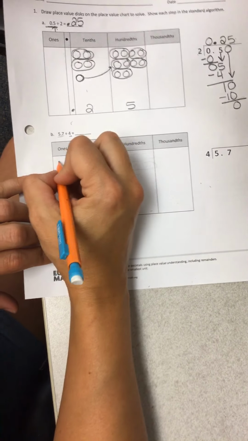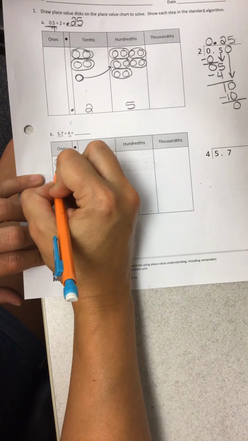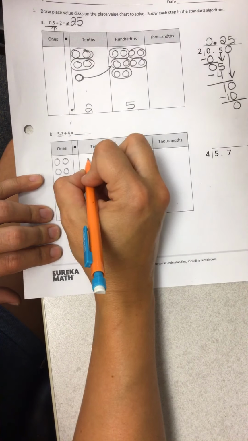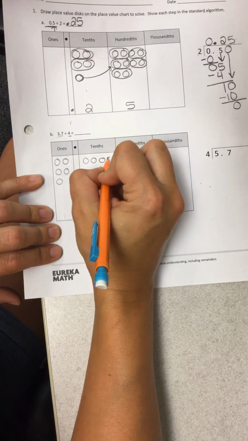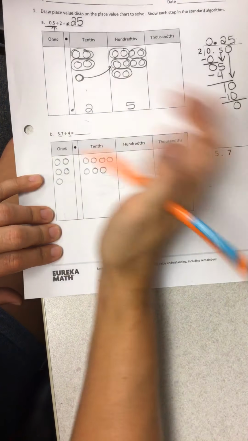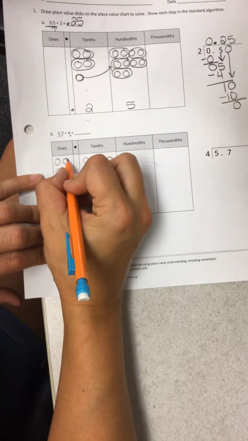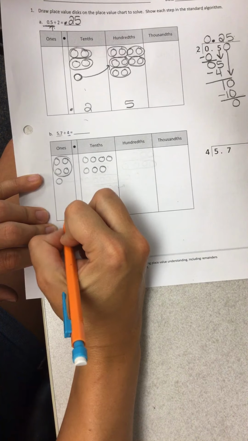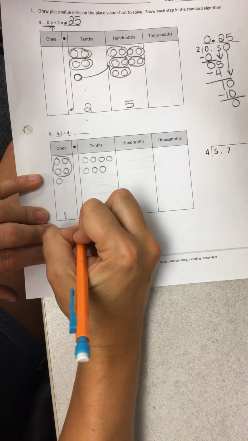Okay. So moving on down here, I'm going to put this into my place value chart. I've got 1, 2, 3, 4, 5, and then I'm going to do 1, 2, 3, 4, 5, 6, 7. Okay, so I'm going to divide this by 4. So I want to see how many groups of 4 I can have. Well, I've got 1 group of 4 here. I cannot do any more. I'm going to add that decimal.